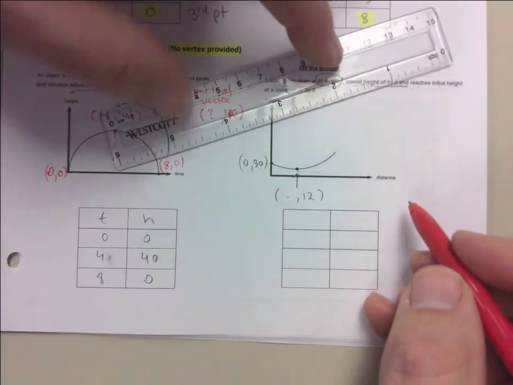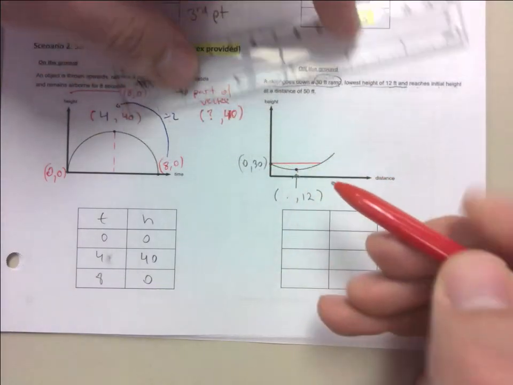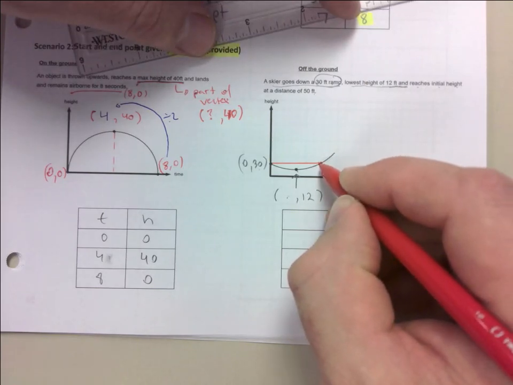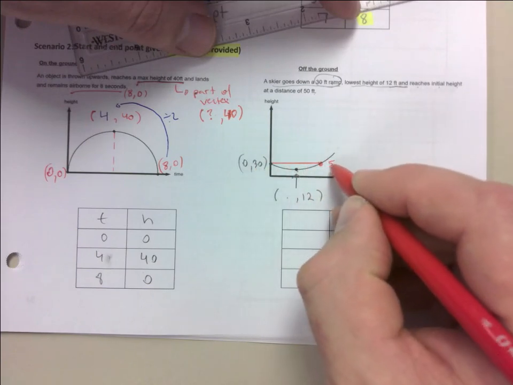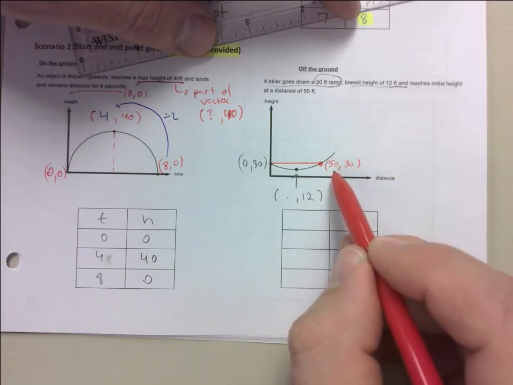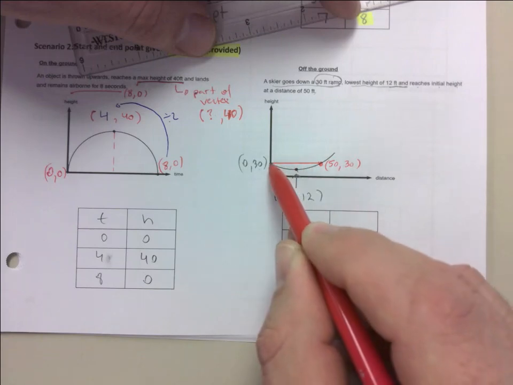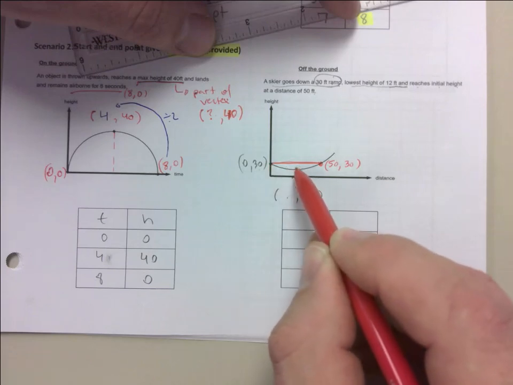So, we are told, I'm going to use a red pen here. We're told that to get to this place, which is the same height as our initial height, will take 50 feet. So 50, 30. Which means if it's 50 all across here, from here to here, it'll be halfway at the lowest point.